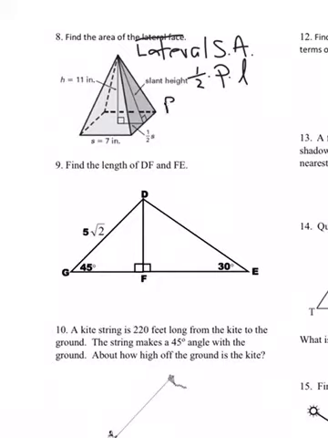The perimeter is of a square base, where each side is 7. 7 times 4, and that's 28. And then for the slant height, you're going to have to do Pythagorean theorem with 3.5 squared plus 11 squared. There's the height, there's the bottom. That's going to find the hypotenuse, which is the slant height. So 3.5 squared plus 11 squared is 133.25.